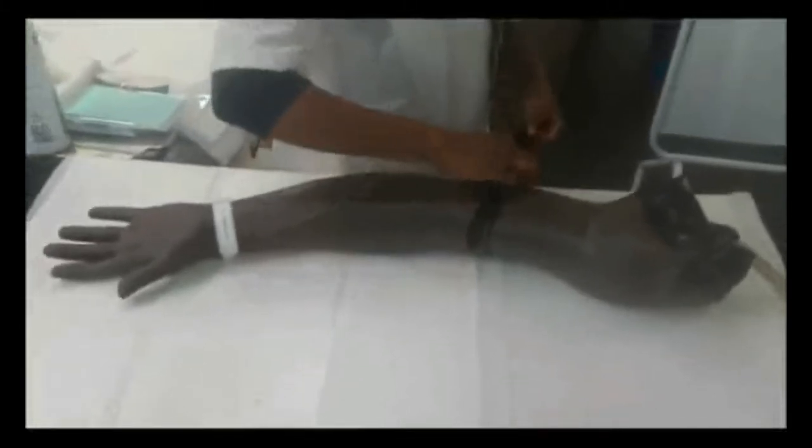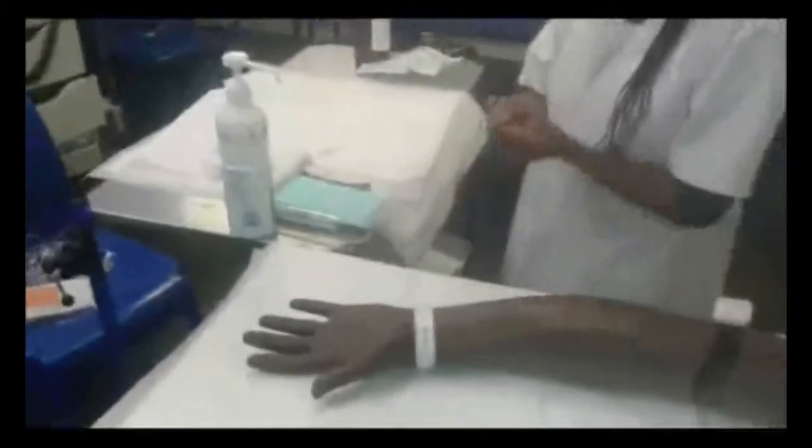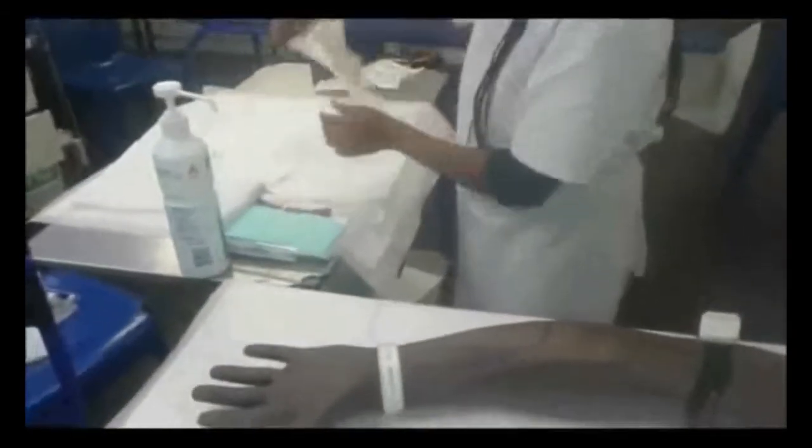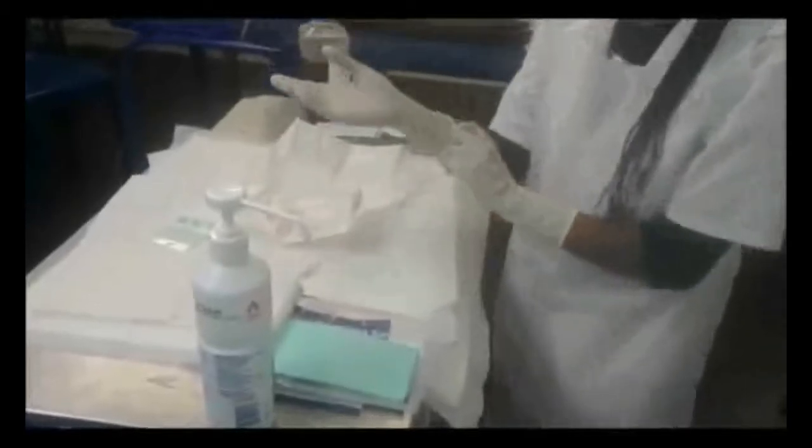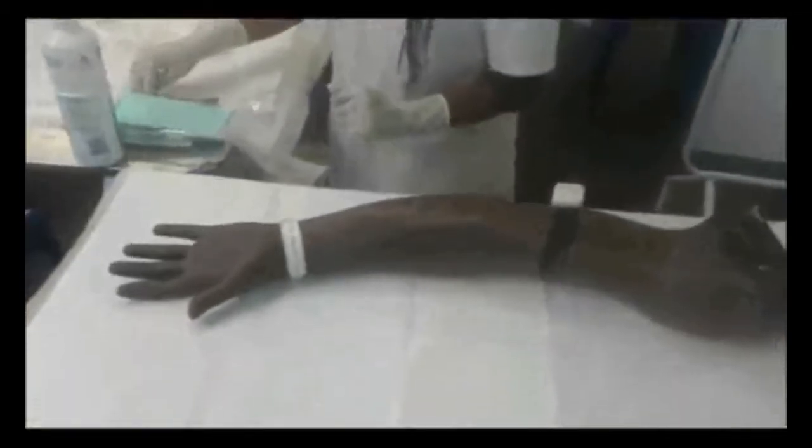Next step will be to put on your tourniquet above the antecubital fossa. This tourniquet will help you visualize a nice vein in the fossa as a point of insertion. Next, clean your hands and get ready to put on your sterile gloves. Open your gloves onto your sterile field, making sure not to contaminate them. When you're done putting on your gloves, this is when you pick up your cleaning swab or your cleaning gauze.